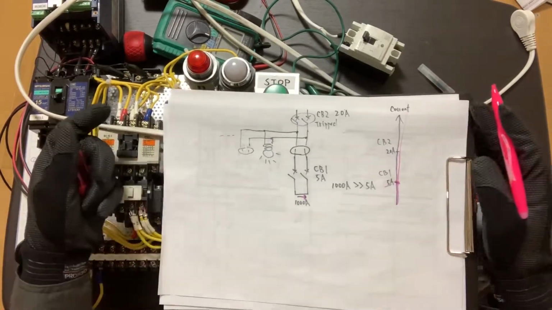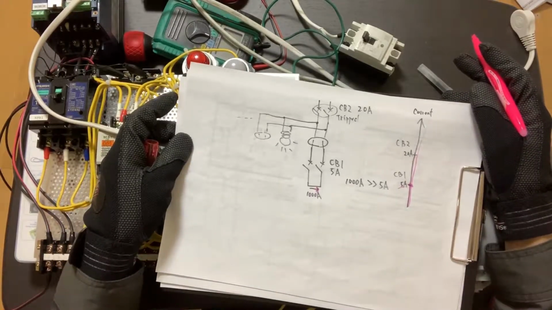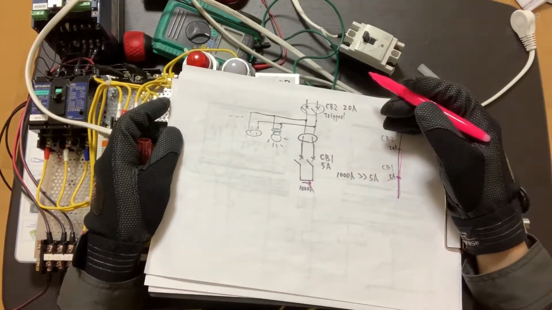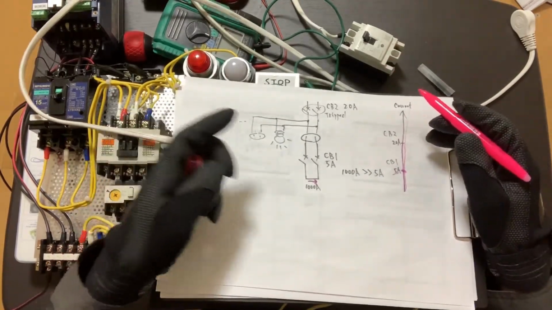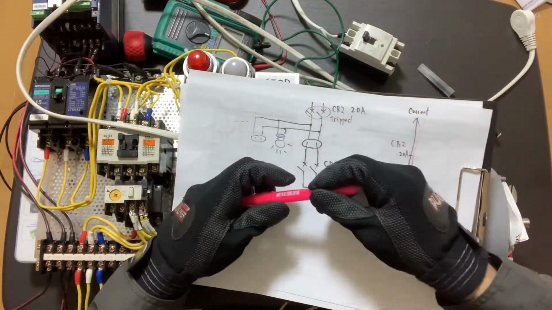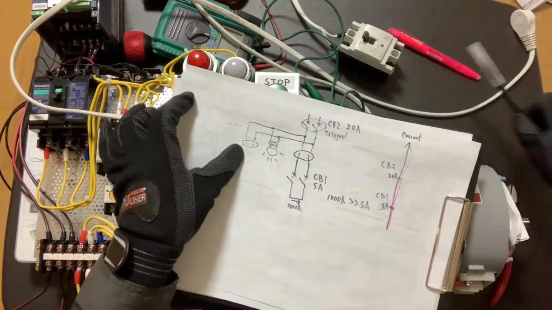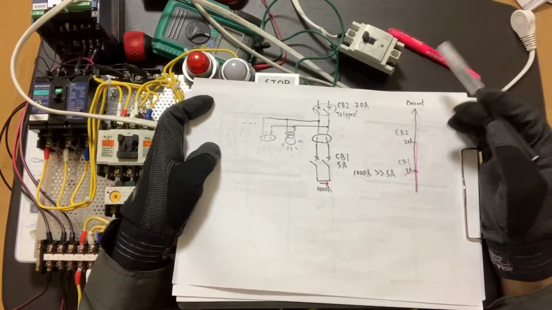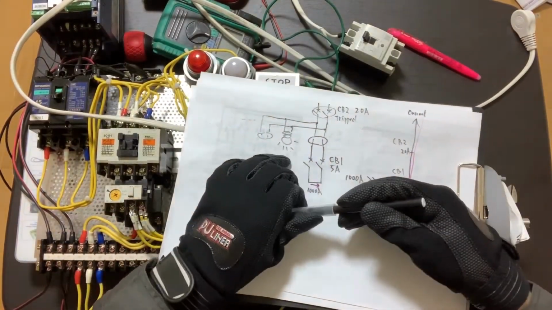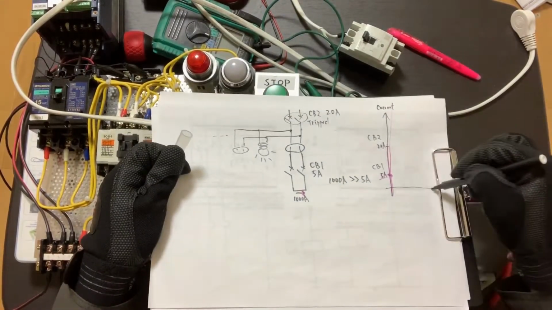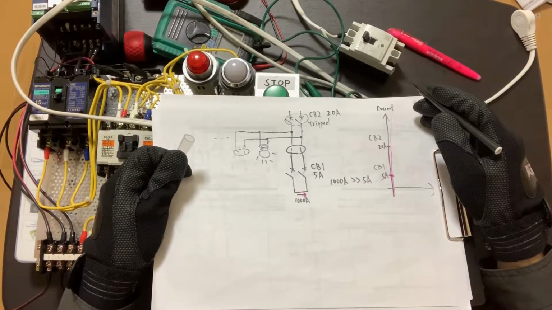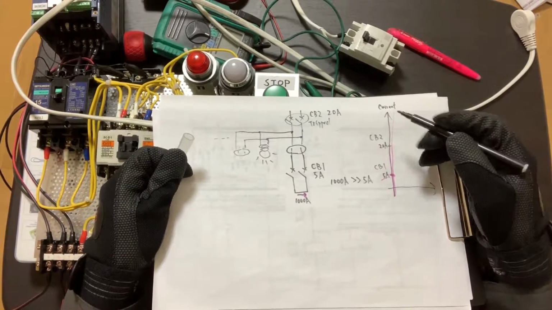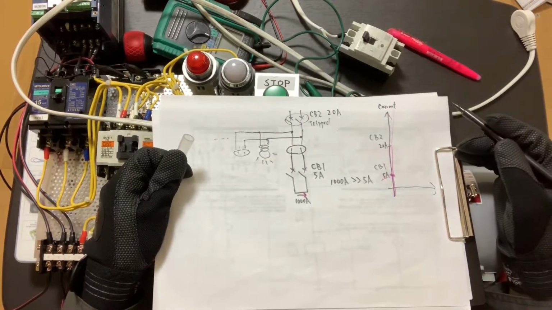But as I mentioned at the beginning of my video, selecting a protecting device, including a circuit breaker, is not so simple, you know. Some people, including me, just care about the rated current, rated trip current. But there are other conditions like time characteristics and interrupting capacity, which depends on the percent impedance, something like that.